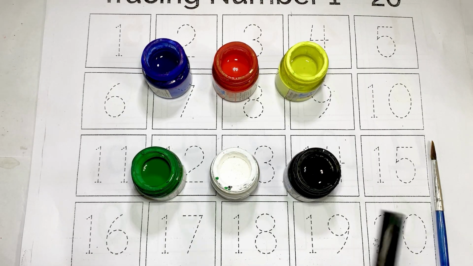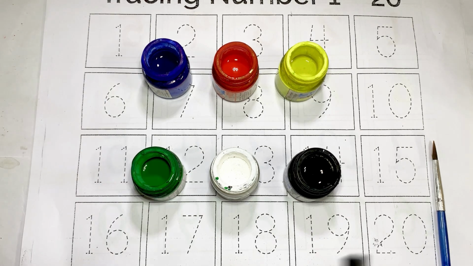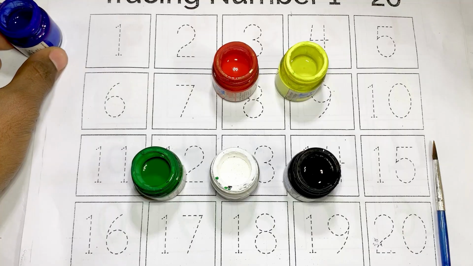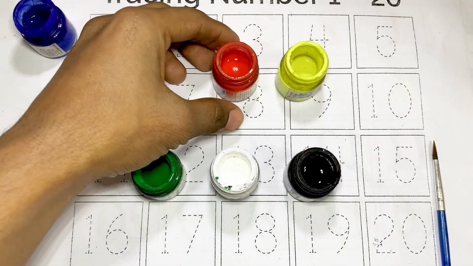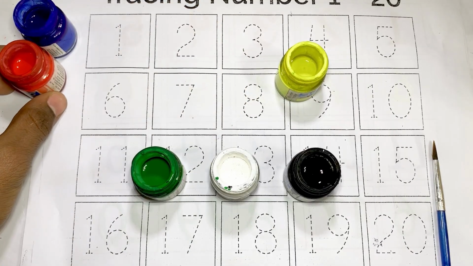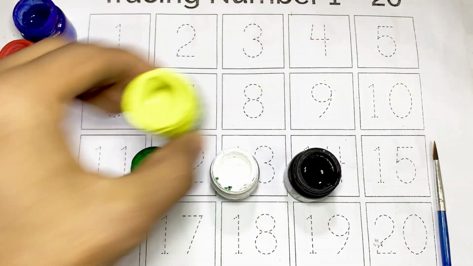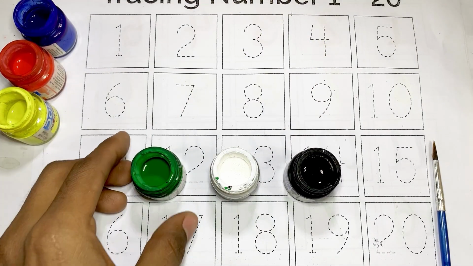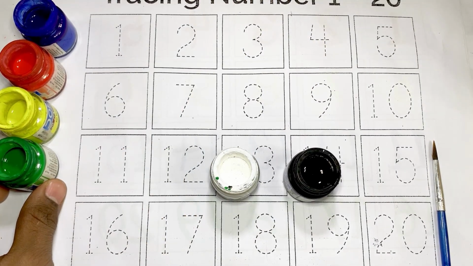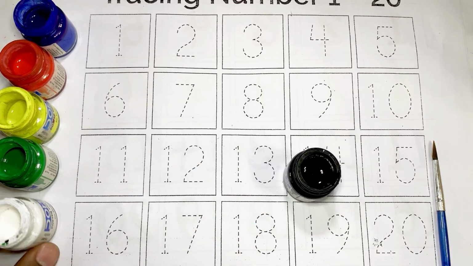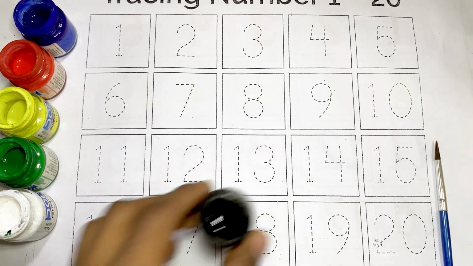Today learn and draw numbers 1 to 20. So kids, let's learn the names of the color. Blue color, red color, yellow color, green color, white color, and black color.